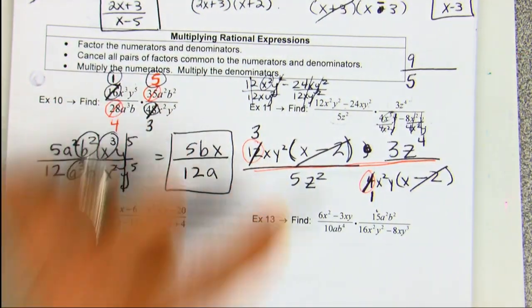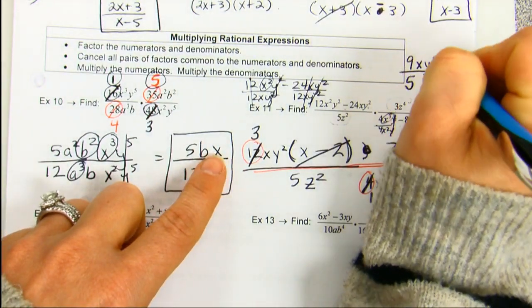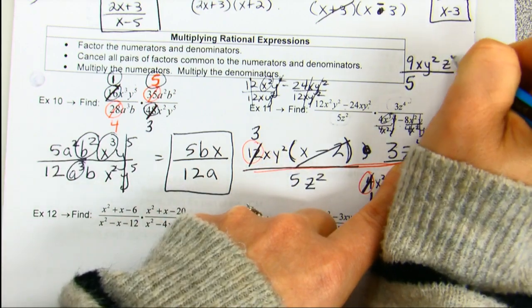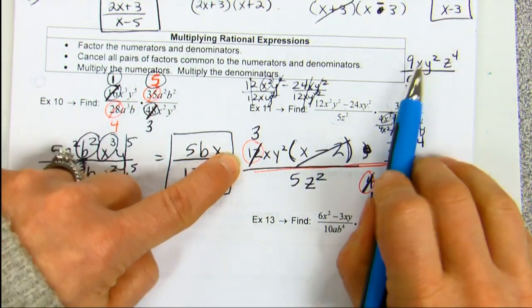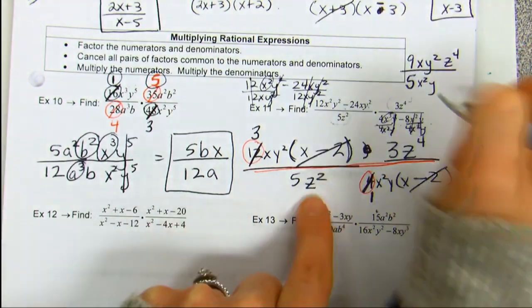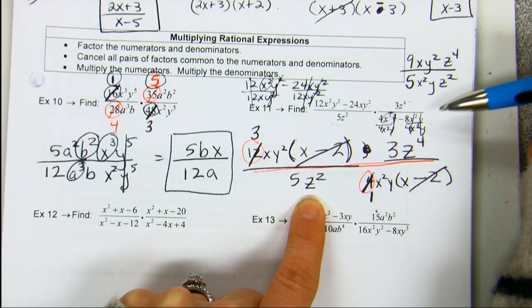I wrote way too big. And then I will rewrite the variable parts like I did before. So I have x, y squared, z to the fourth. So I'm just looking at all the tops. I'm rewriting the letter parts: x squared y and z squared. That way I can remember how to reduce them.